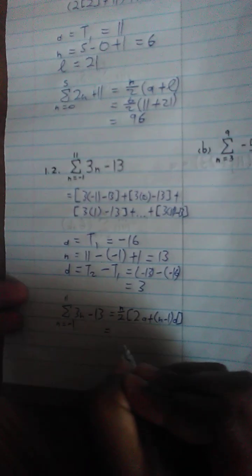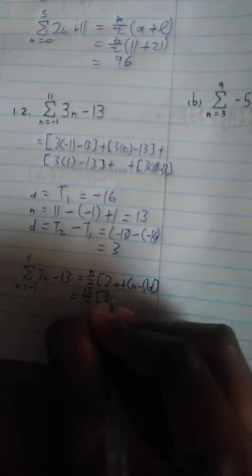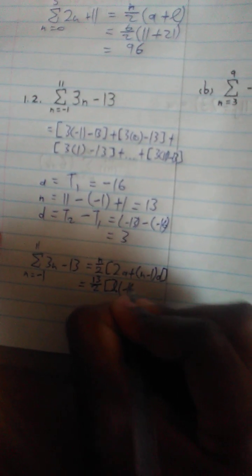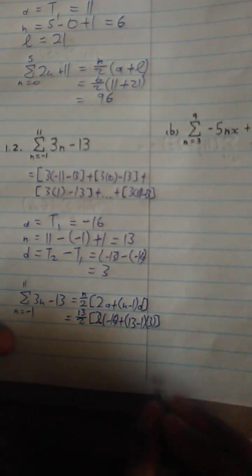Right. What is n? 13. So it's going to be 13 over 2. What is a? Negative 16 plus n is 13 minus 1. D is 3. Sorry for the overlap.